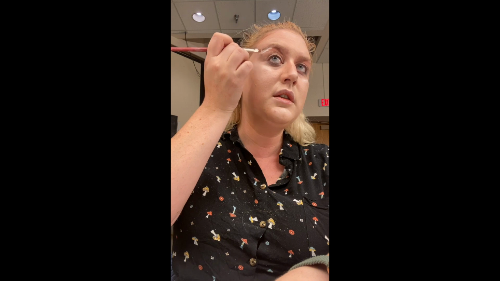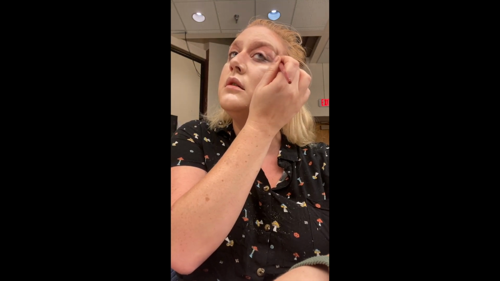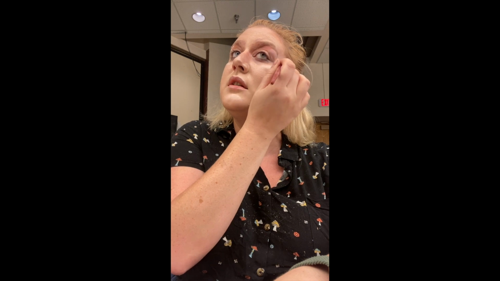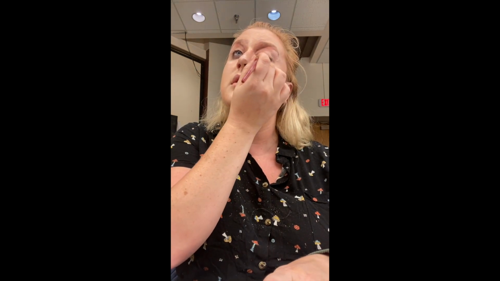And then going in with the clown white, going underneath the eyebrows there, there. So this is kind of in lieu of doing eyeshadow, to help make the eyes pop more. And then doing a little bit of brown eyeliner.